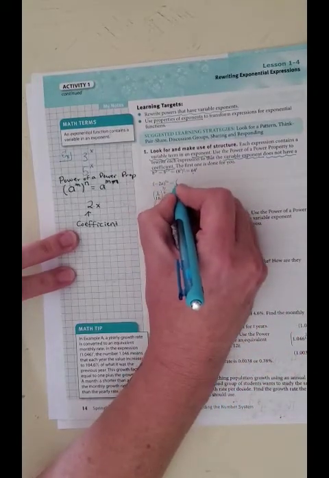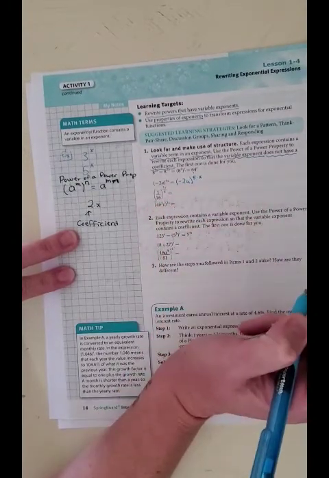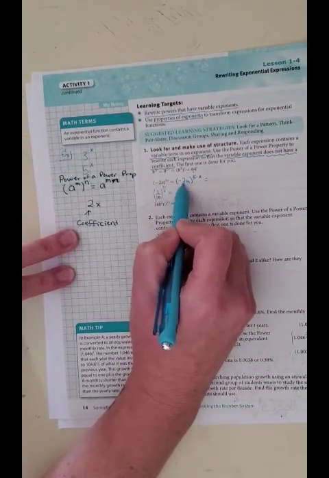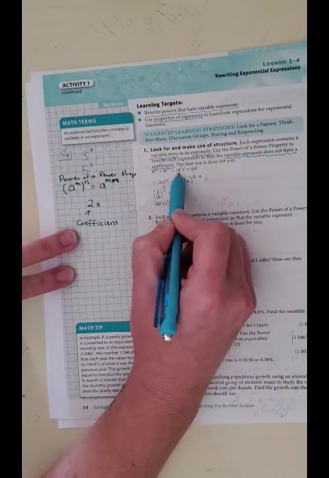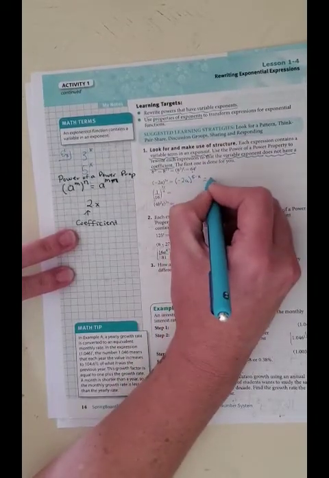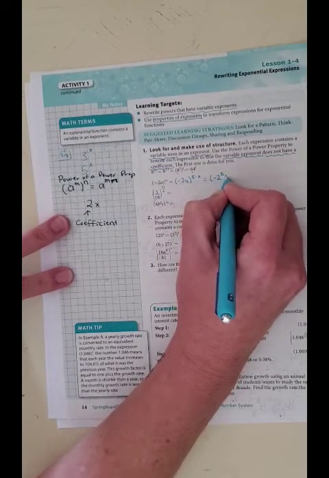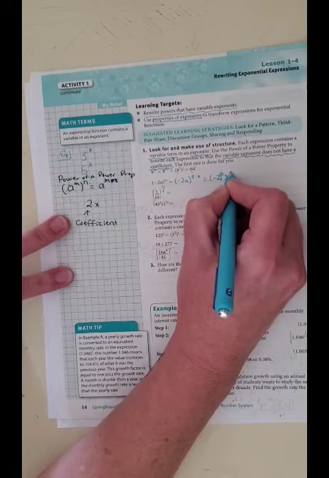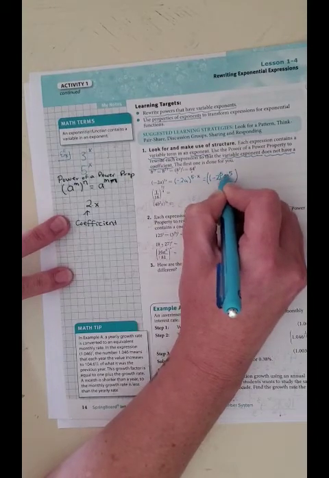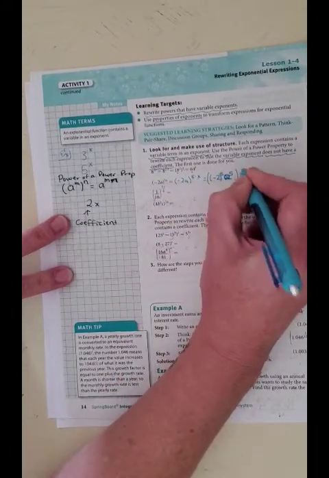So we're going to rewrite this. This is negative 2a to the 5 times x. And then here we have two factors inside the parentheses, whereas here we only had one. That means each of these is being raised to the 5th power. So we're going to rewrite this as negative 2 to the 5 and then a to the 5, I apologize, and then we're going to leave our exponent of x on the outside.